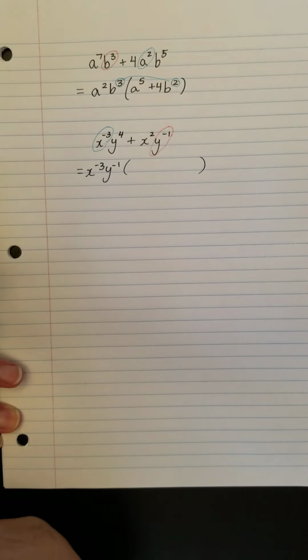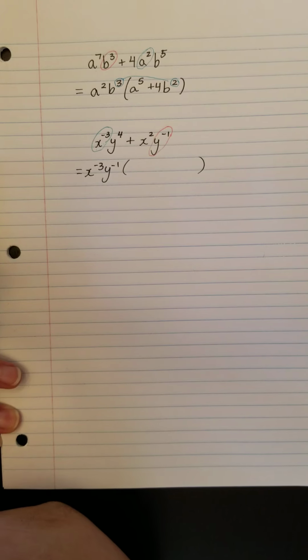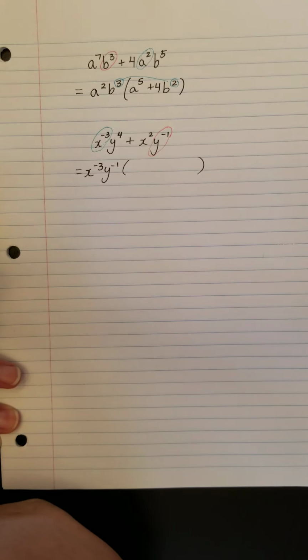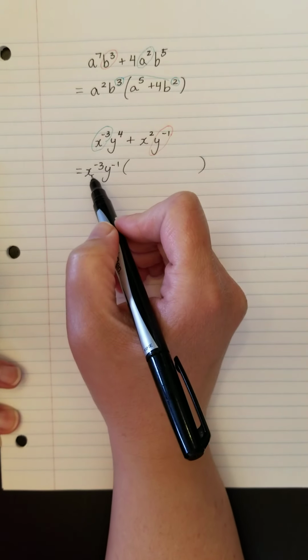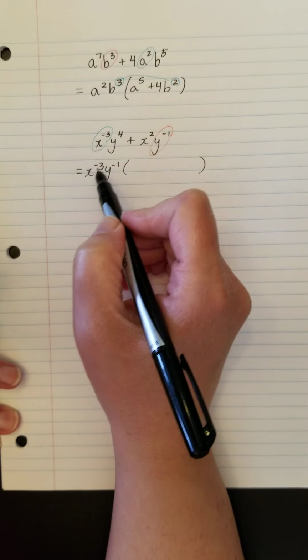And then when I'm making my bracket, I have to think, how many x's do I need to add on, or how many y's do I need to add on to get to where I originally was? So here I've factored out all of the x's. I've got x to the negative 3 factored out.